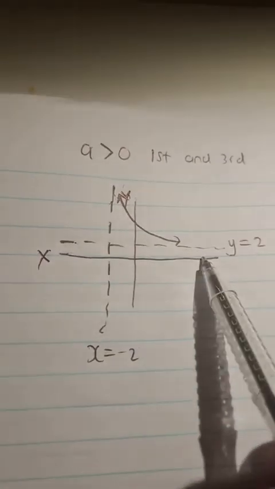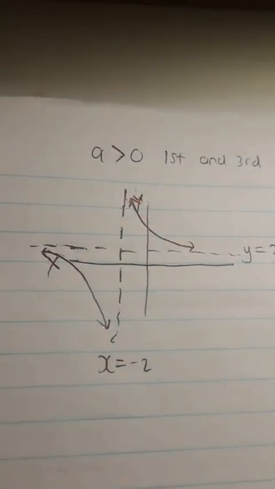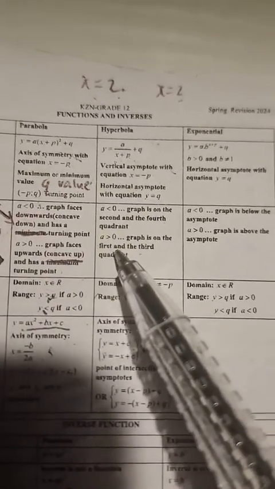That's the first quadrant. And here, that is the third quadrant. I'm just showing you guys generally that when a is greater than 0, the graph is on the first and the third quadrant.